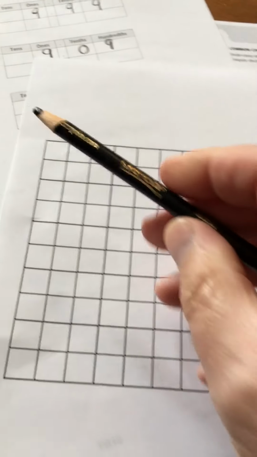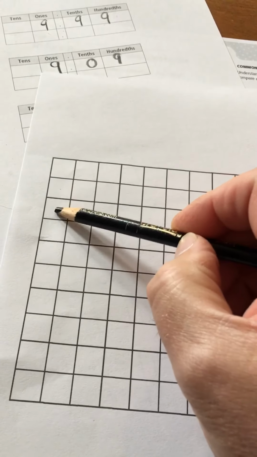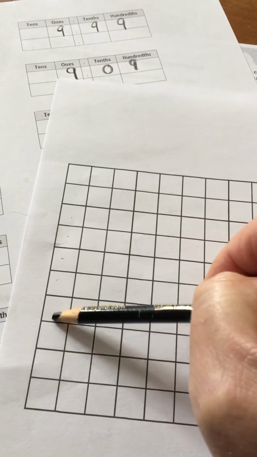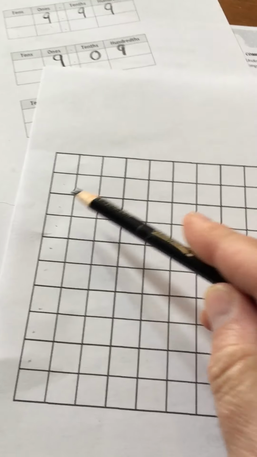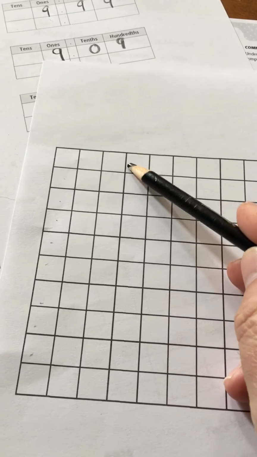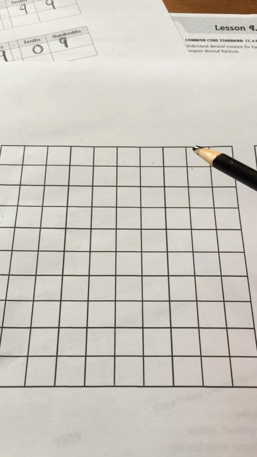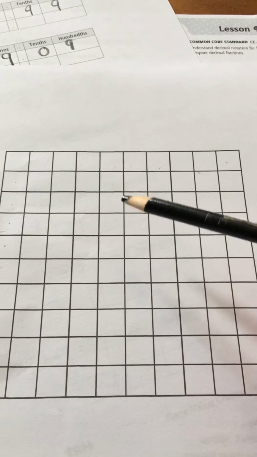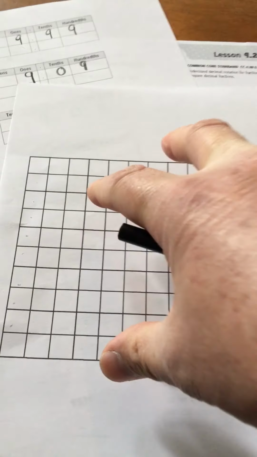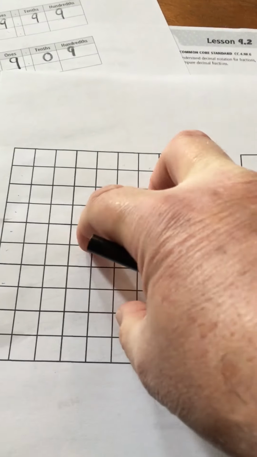Let's see. Oh, here, these things. All right, look at these. Well, guess how many squares there are? Well, there's 1, 2, 3, 4, 5, 6, 7, 8, 9, 10 down. 1, 2, 3, 4, 5, 6, 7, 8, 9, 10 across. A 10 by 10 grid would make 100 little squares. One big square, and that big square is broken up into hundredths.